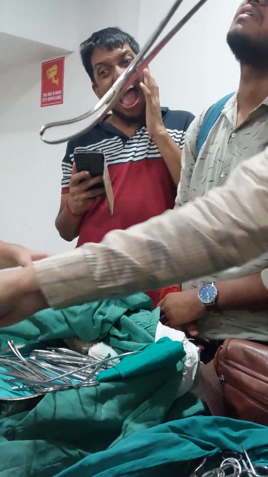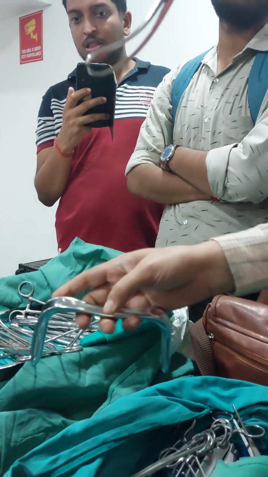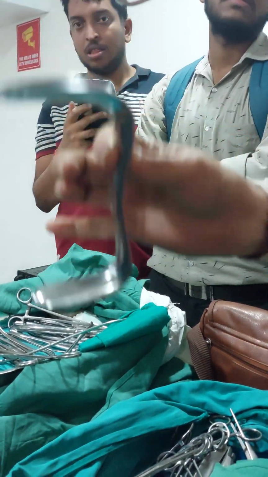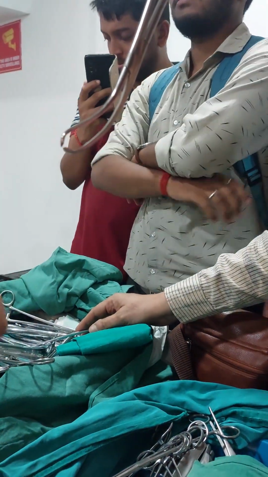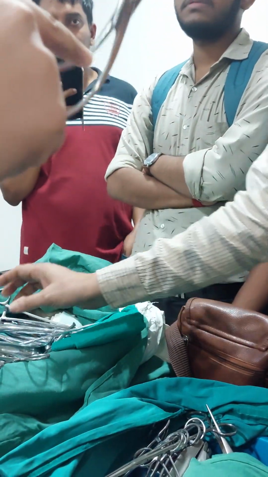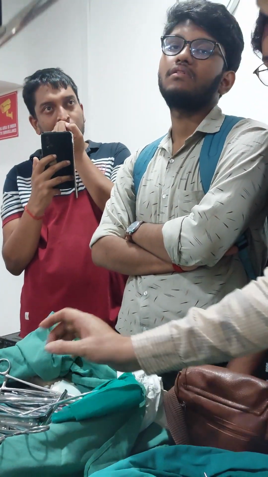Some assistant has to be there to hold this thing. Okay? You have to hold the anterior lip of the cervix. The anterior lip of the cervix you are holding like that.